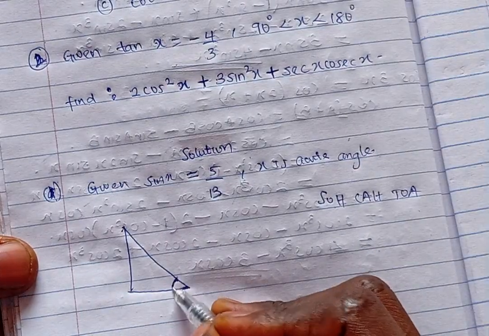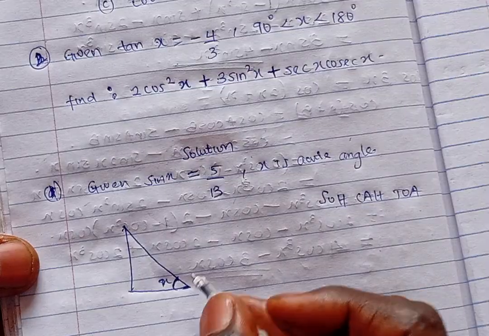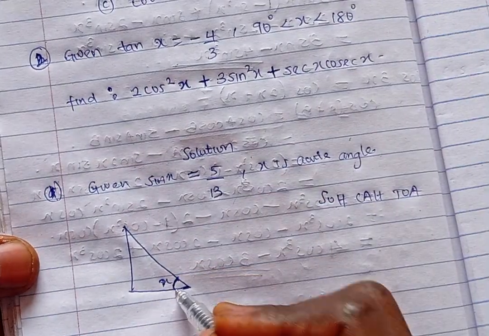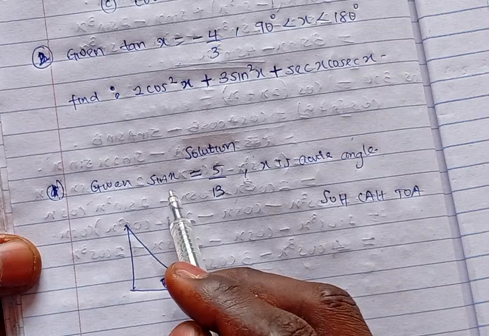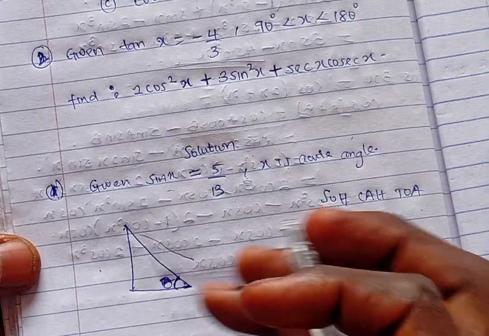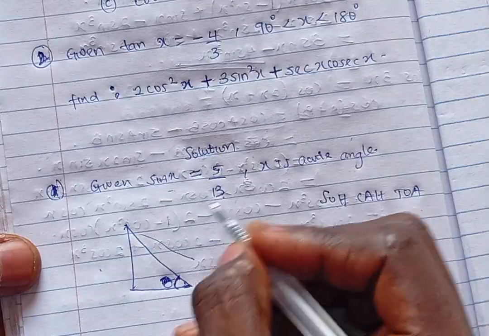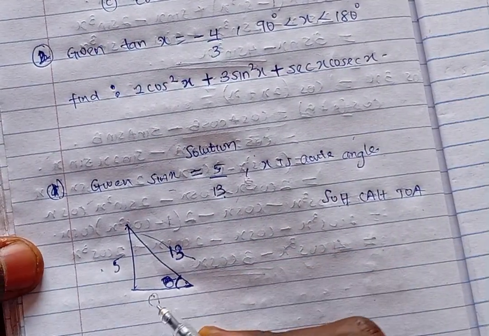So this is your theta, let's say x. Sine is opposite over hypotenuse, which is 5 over 13. You have to find the other side.